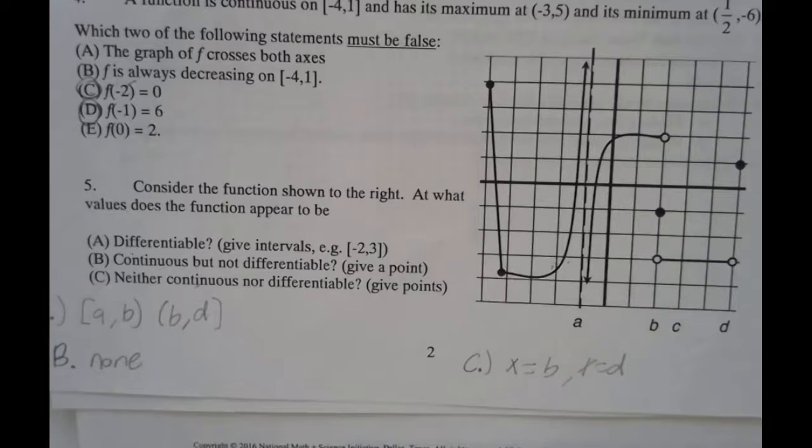Oh, I totally get why Dustin's answers aren't making sense. He used the graph, but he's not supposed to use the graph. He's just supposed to use the statement, a function is continuous from -4 to 1. I did what you did too and used the graph. Paige is the only one that went to the graph. Do you see it now? I get why, because it says a function is continuous from -4 to 1. I'm looking at the graph going, wait, that's not continuous from -4 to 1, and has its maximum at this and minimum at that.